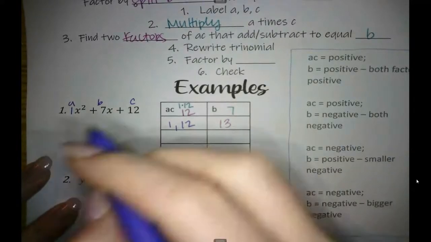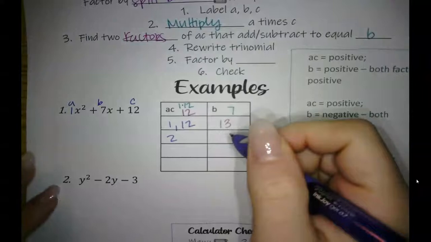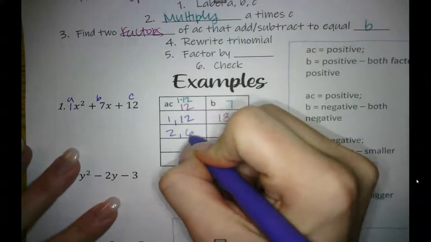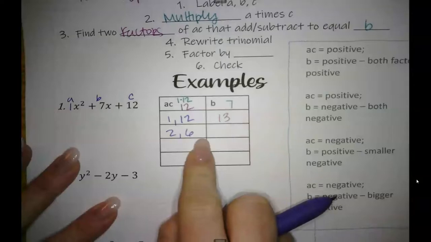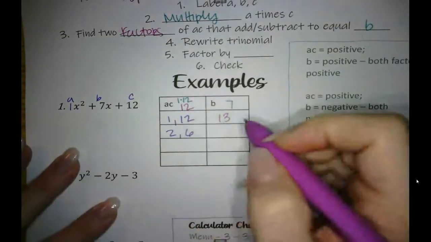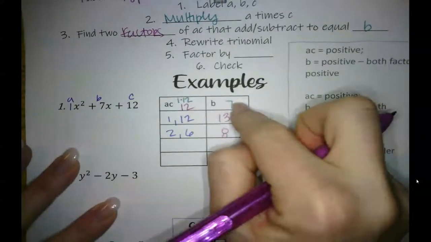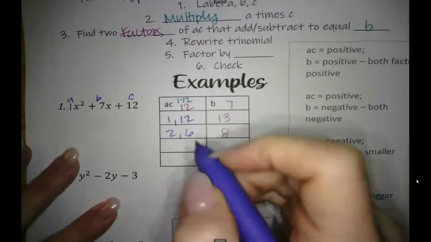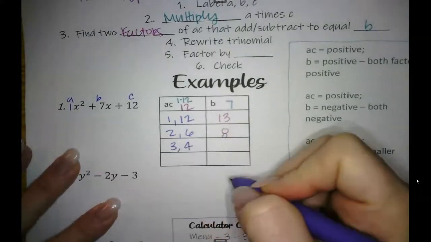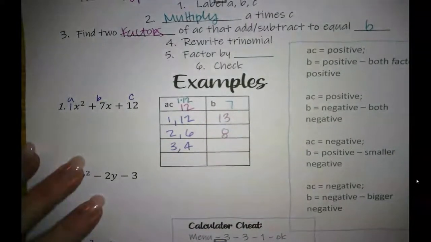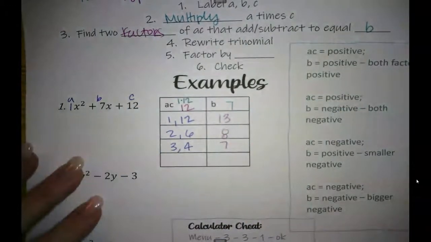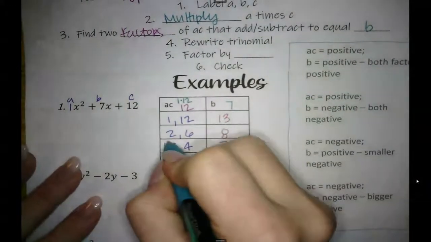I'm just going to keep going down my number line. 2 is a factor of 12, and that's 2 and 6. So 2 plus 6 is 8. That's not 7, so we've got to keep going down. 3 is a factor of 12, and 3 times 4 gives me 12. 3 plus 4, that is 7. Bingo, we have a winner.